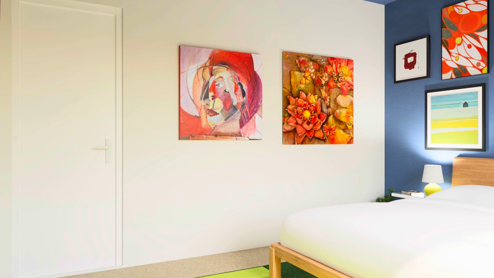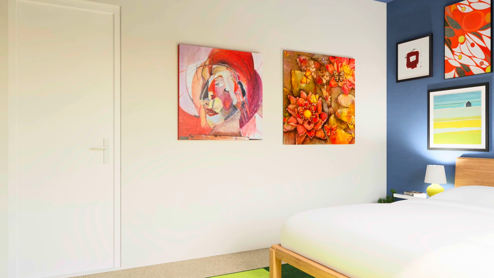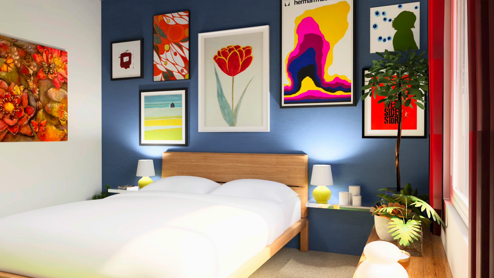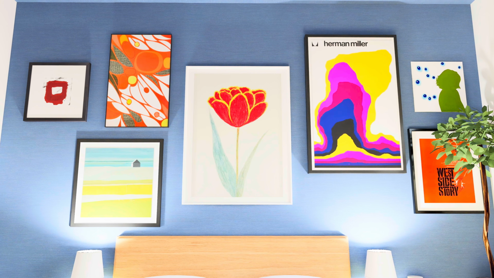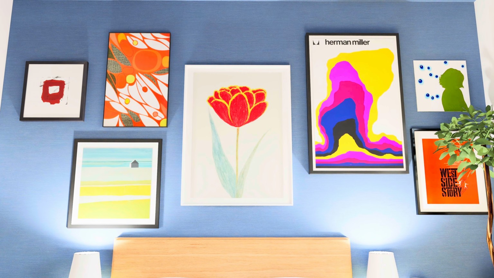And finally, the wall art. 2 large pieces on this wall, bringing more warm colors to the space. A gallery wall over the bed. These are posters and art available in floor planner that went with the color palette, but I imagine having more personal pieces to whoever is living here.